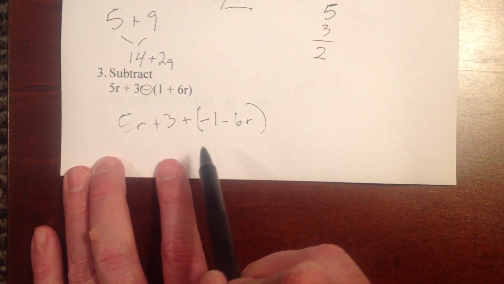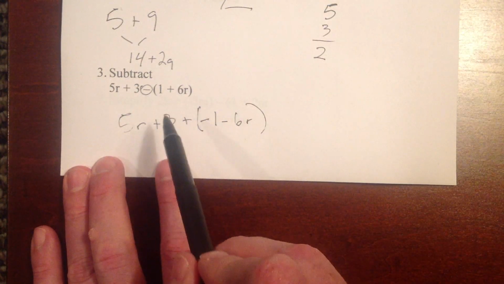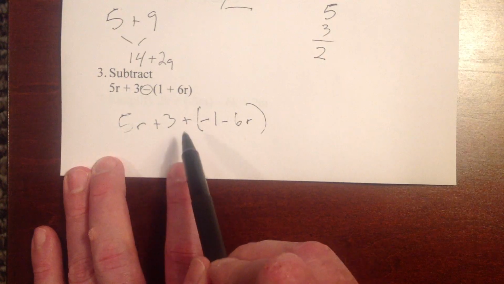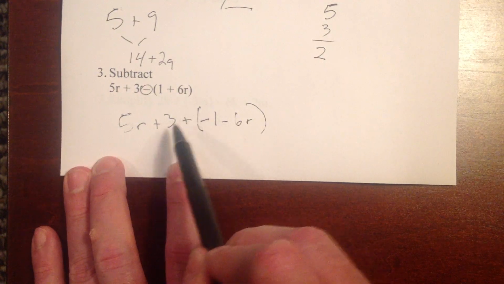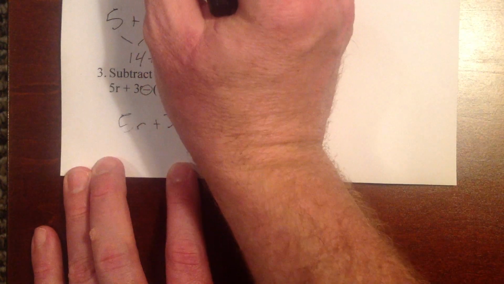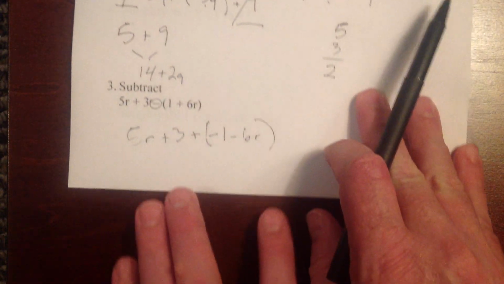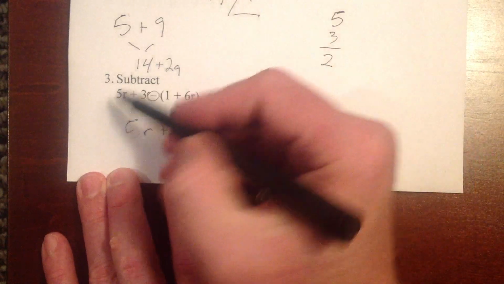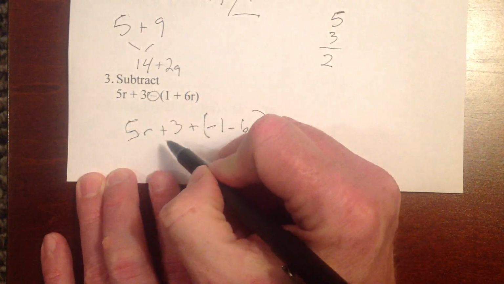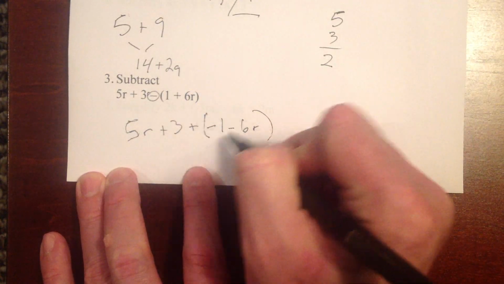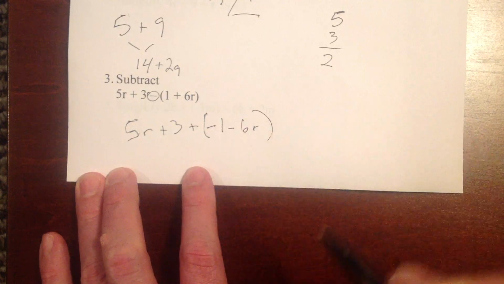Now that you have addition, you have this plus sign here. You can treat this just like we did way up top here, the addition ones. Okay. So now I've got 5r plus 3 plus a negative 1 minus 6r.